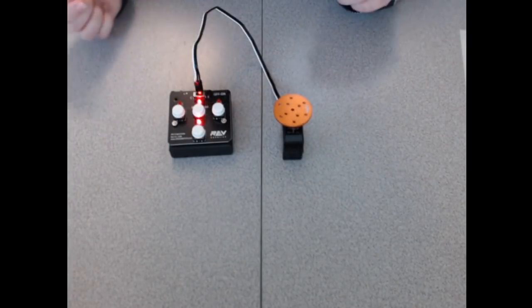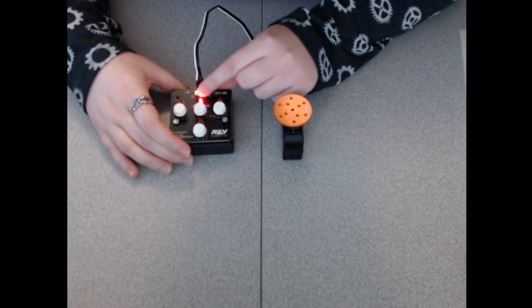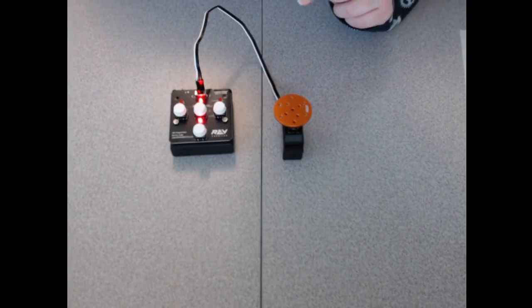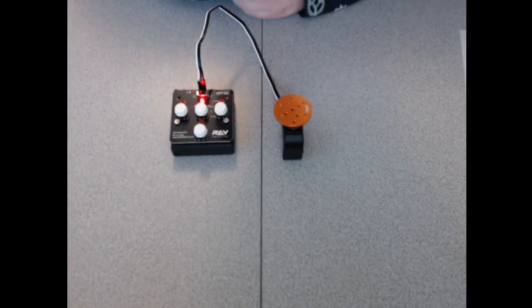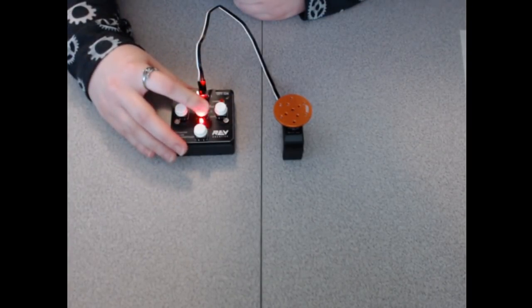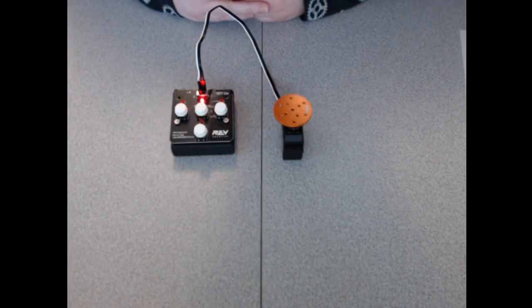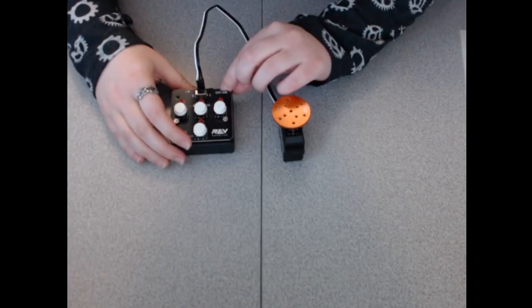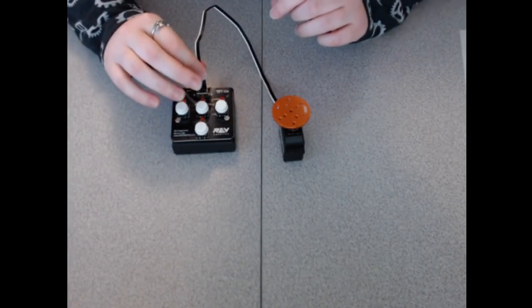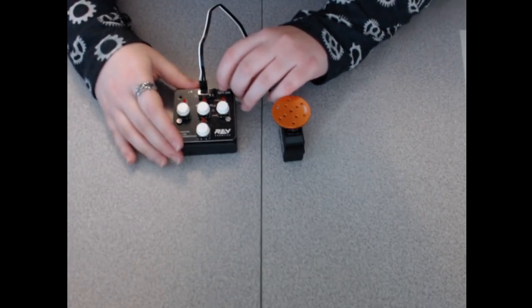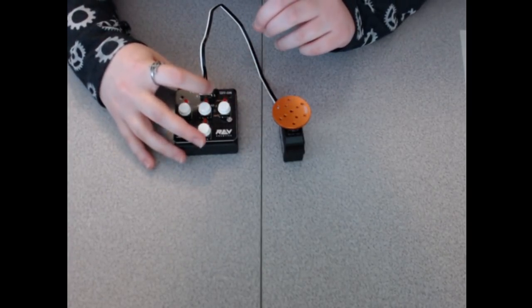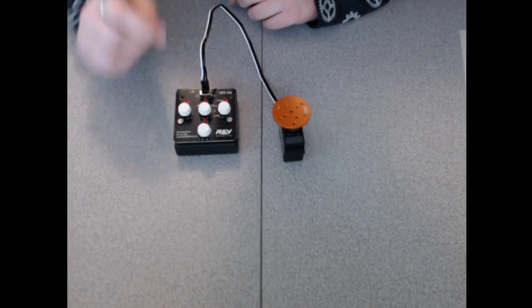Now if you want to switch it to be continuous based, what you do is you switch this to continuous, and then you hit program. We're going to turn it off again. Okay, so we've plugged in the wire. We're going to turn this on, switch this to continuous, and then hit program.